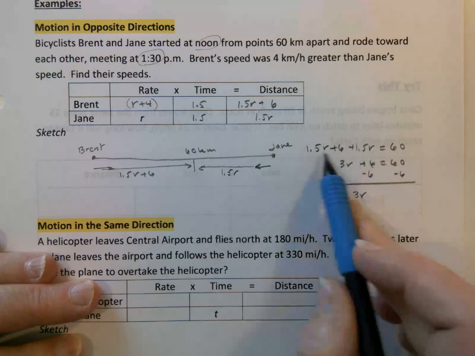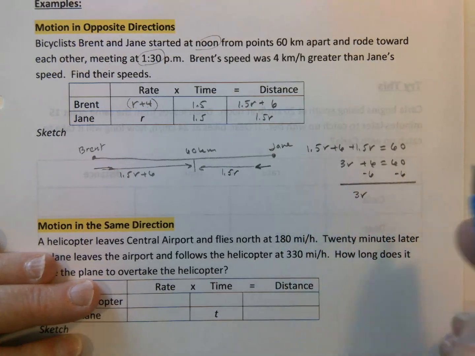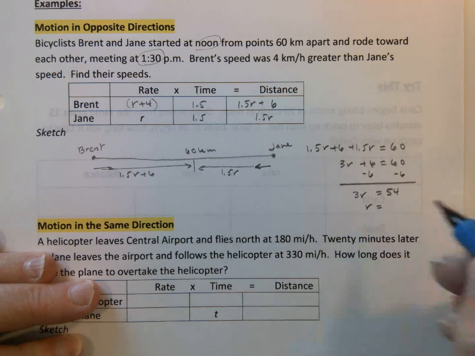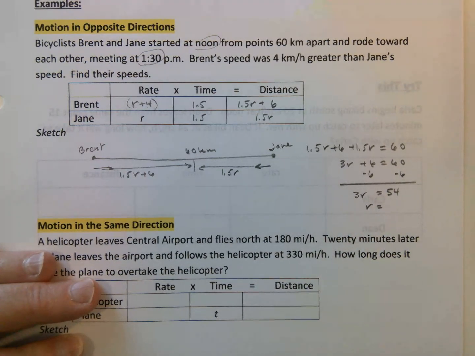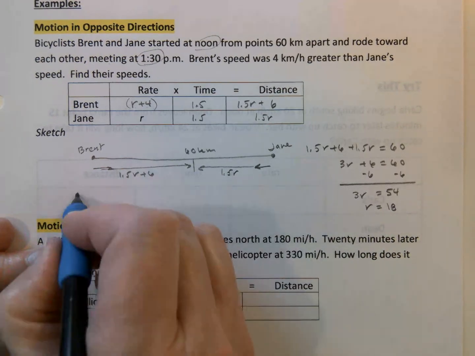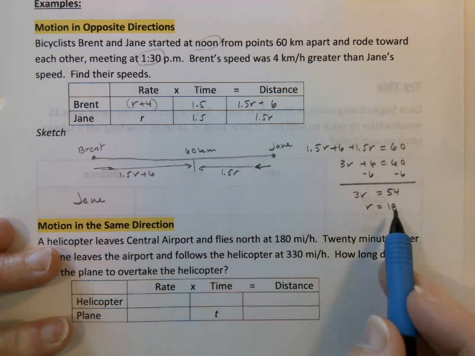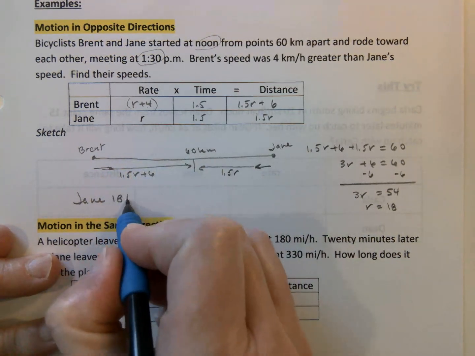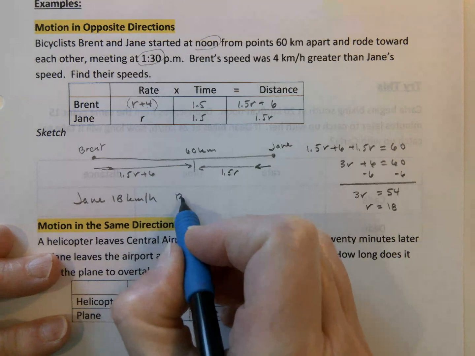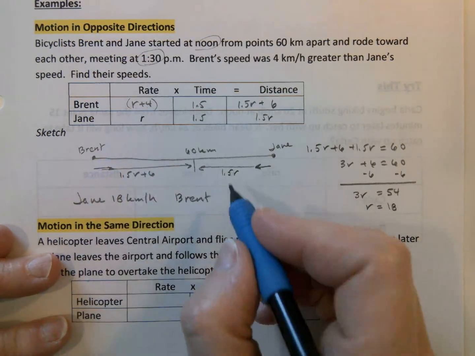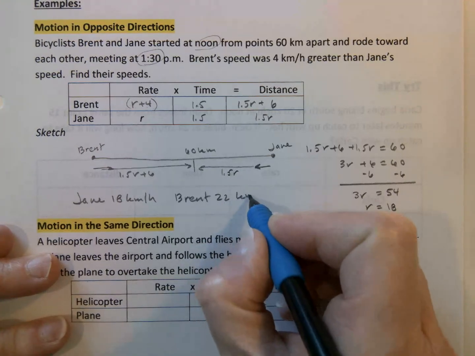And notice that I simplified the side before I started doing things to both sides. So 3r is equal to 54, and 54 divided by 3 is 18. So that tells me then that Jane was going 18, because her speed was r, 18 kilometers per hour, and Brent, who was going 4 kilometers per hour faster, must have been going 22 kilometers per hour.